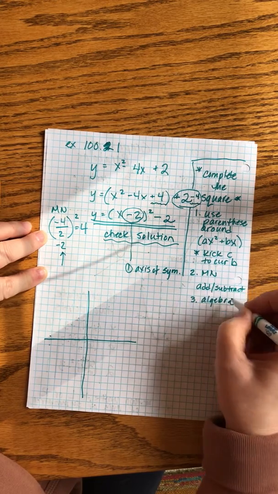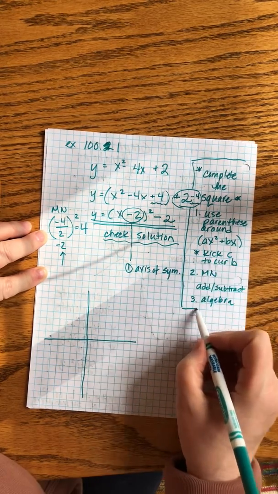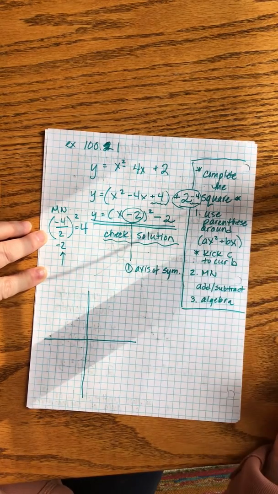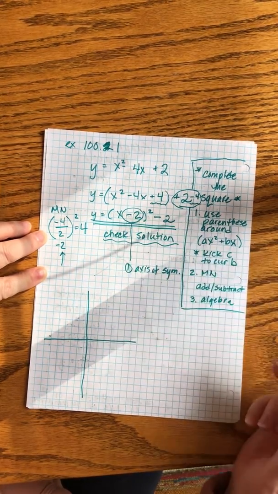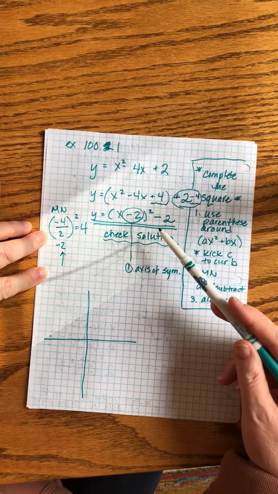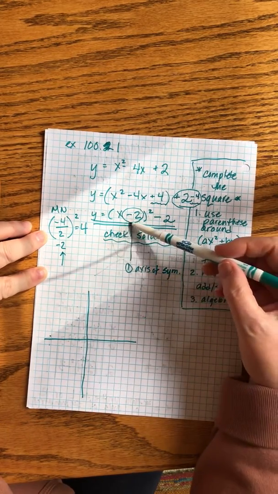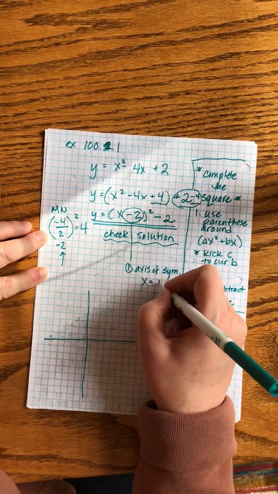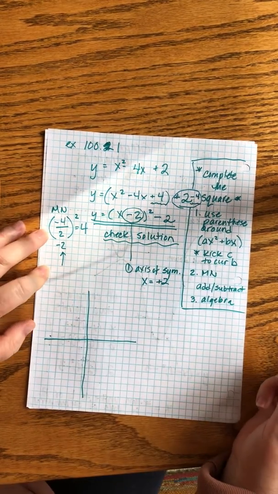Sorry, I'm finishing my step list because I left off after the magic number. But I think you're familiar with enough that we just finish algebra, use algebra to finish that up. Okay, so the first thing we did was we found our axis of symmetry. This is the one where the sign flips, so it's x equals positive 2 in this case.